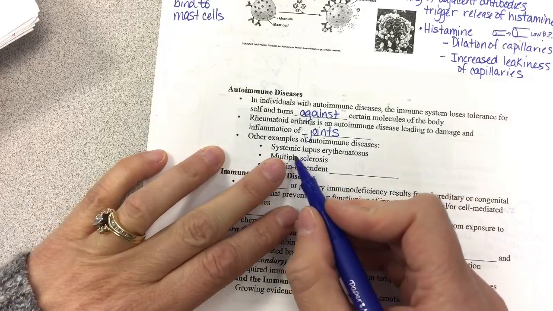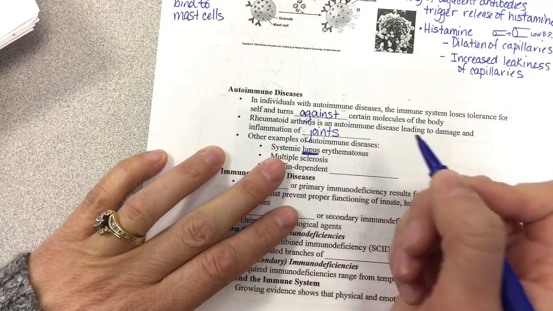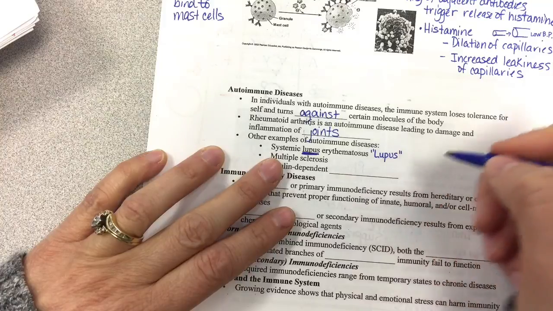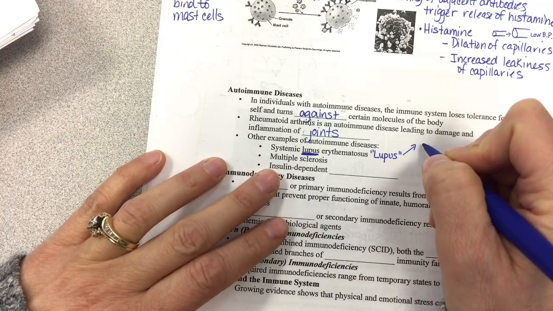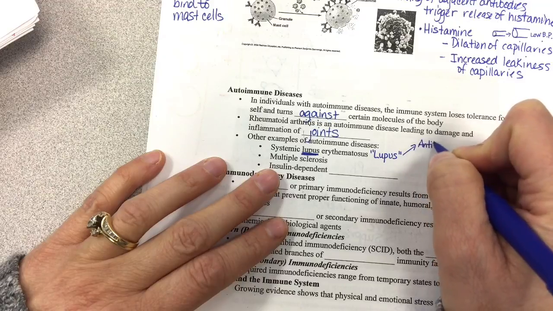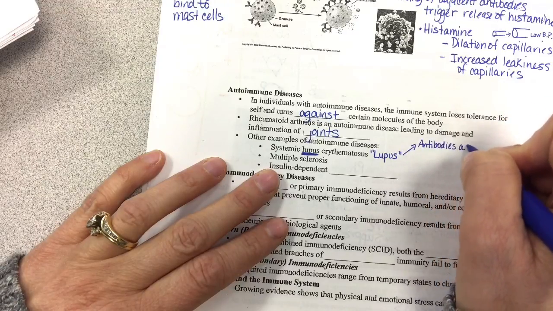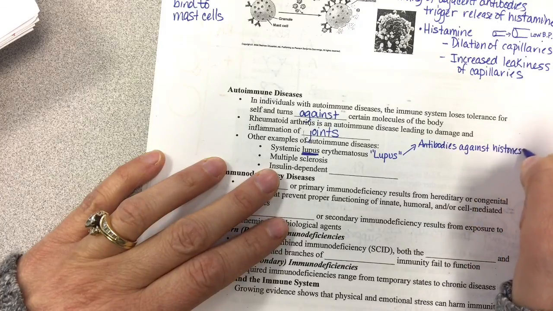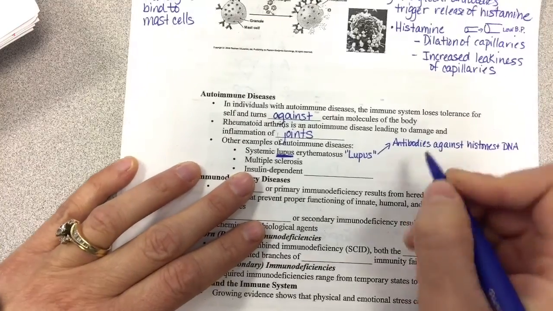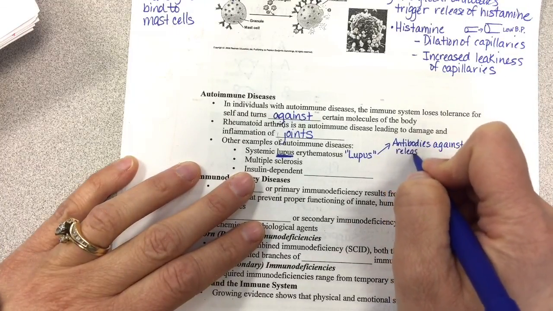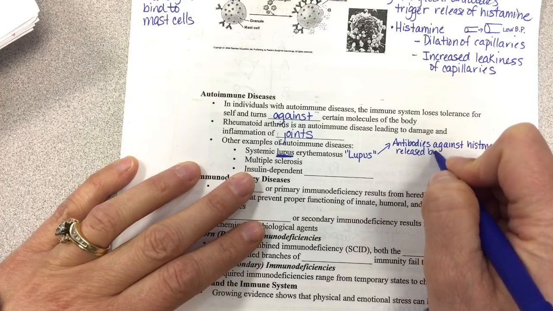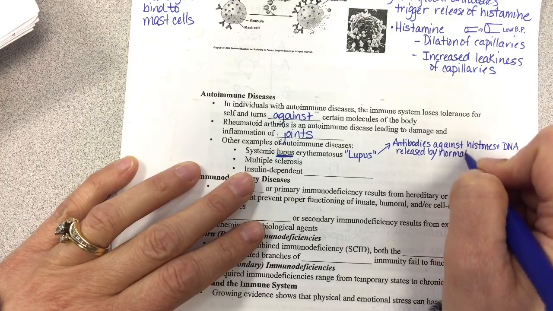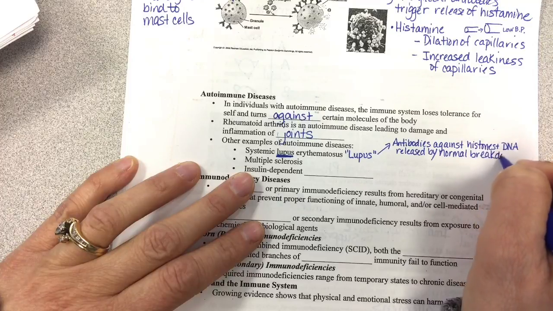Some other examples is systemic lupus, often just called lupus. You may have heard of that. These guys have antibodies against histones, that's proteins, and DNA that is released by broken up cells, by the normal breakdown of body cells.